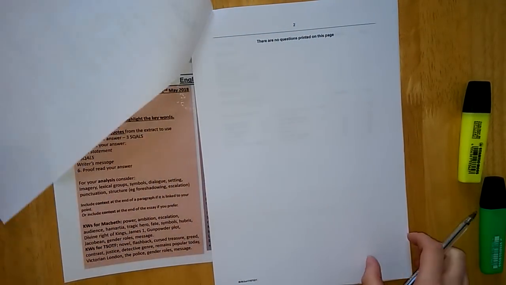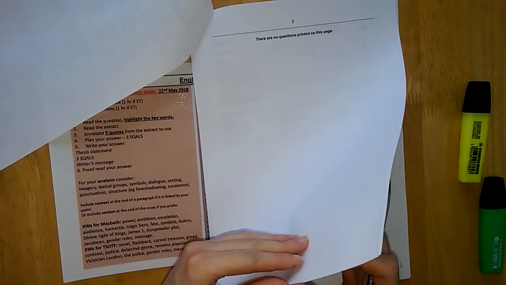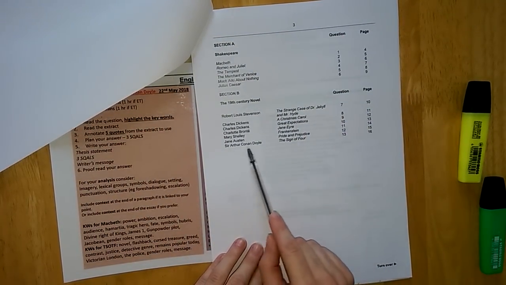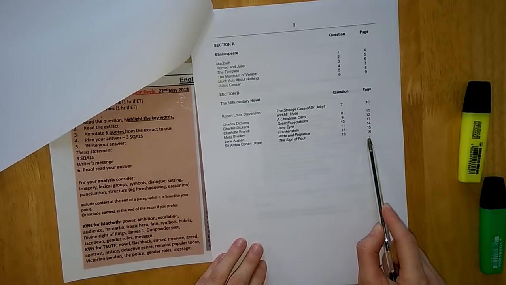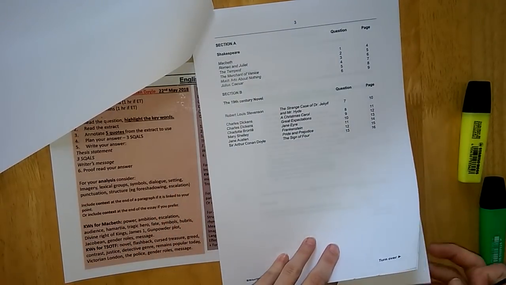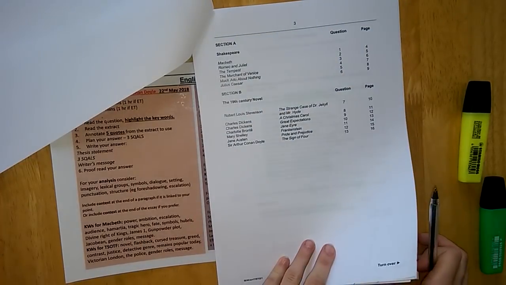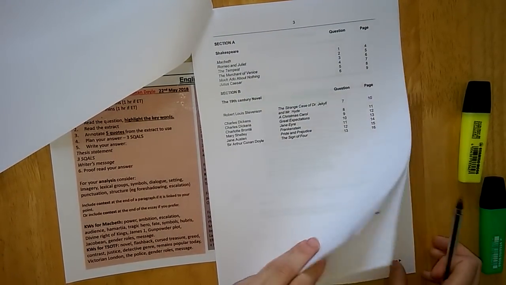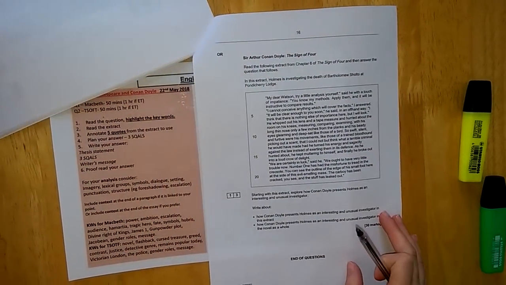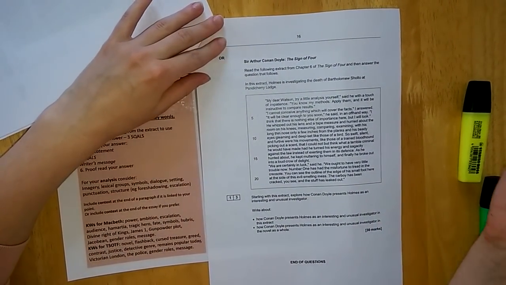Again, you're going to need the front page of the booklet to find the text that we've studied. Okay, it's the last one, The Sign of the Four. And you turn to page 16 for that question. Hopefully quicker than this in the exam. The steps are exactly the same.